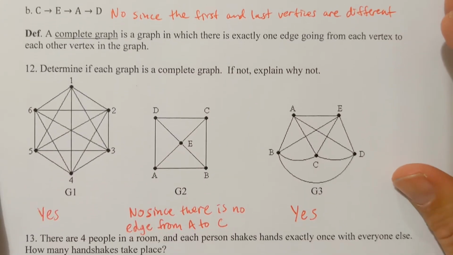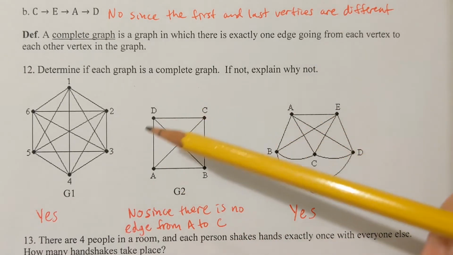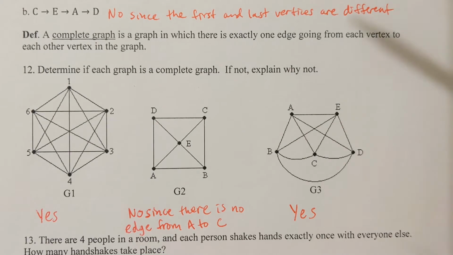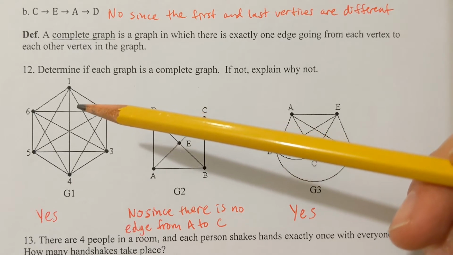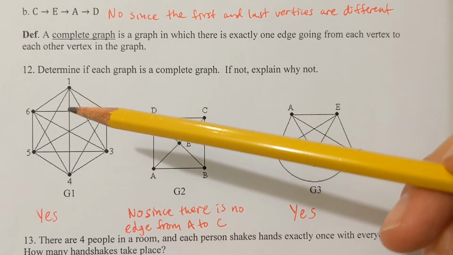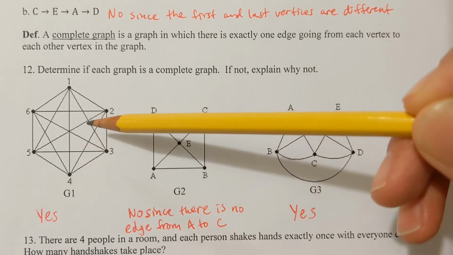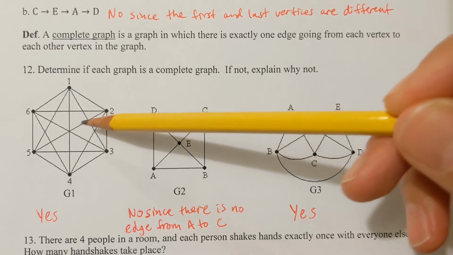Next definition there, a complete graph is a graph in which there is exactly one edge going from each vertex to each other vertex in the graph. So here are some examples. Determine if each graph is a complete graph. If it's not, give a quick explanation as to why it's not. Each edge is going from each vertex to each other vertex. So yeah, G1 is going to be an example of a complete graph. If I look at any vertex, I'm going to have an edge going to every other vertex.